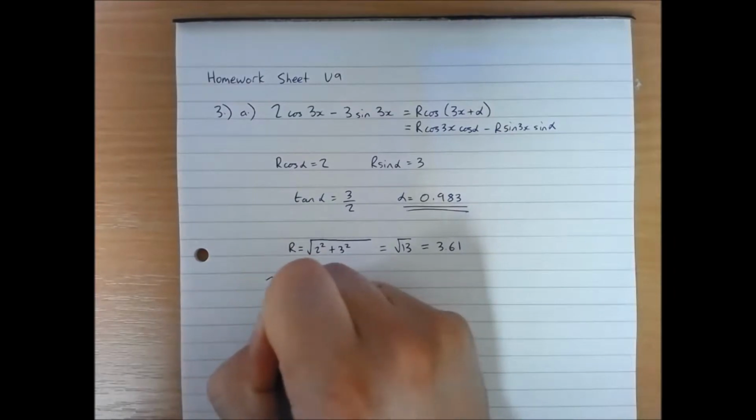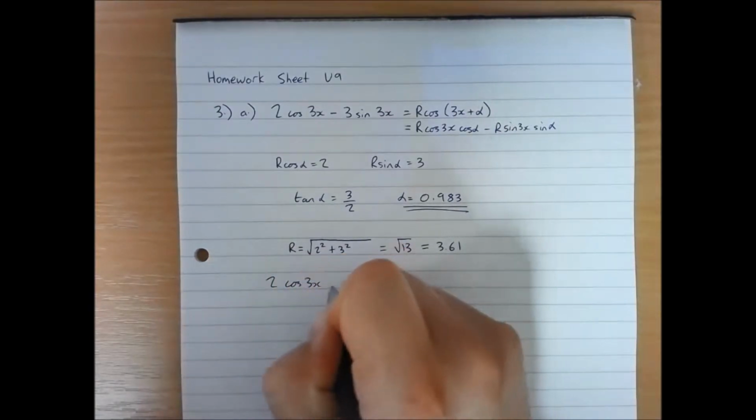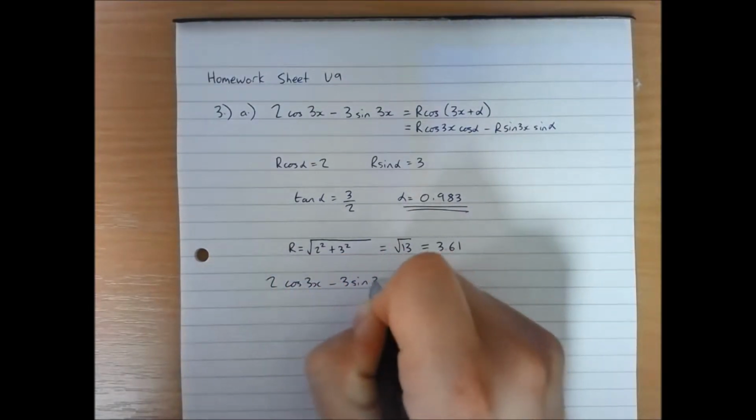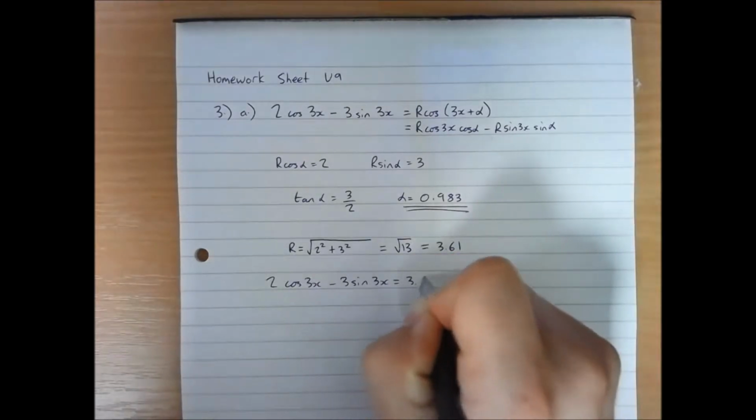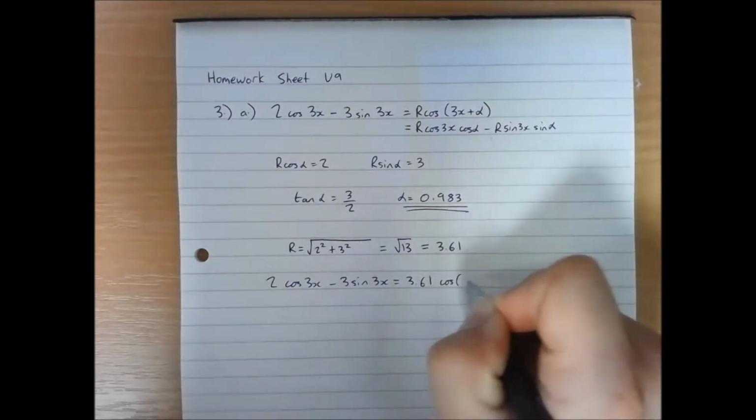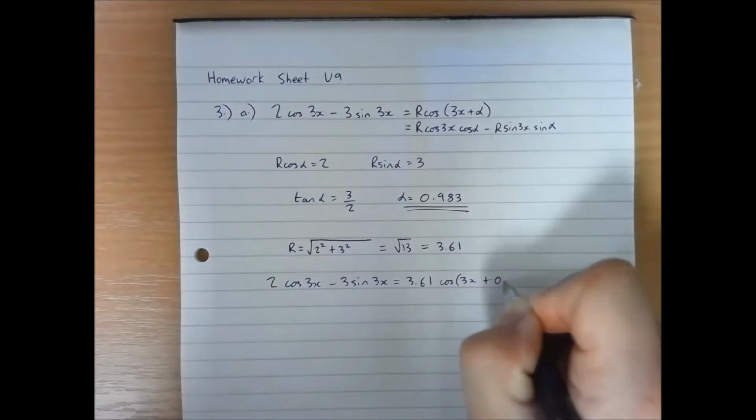To finish off then, 2 cos 3x minus 3 sin 3x is equal to 3.61 cos(3x plus 0.983).